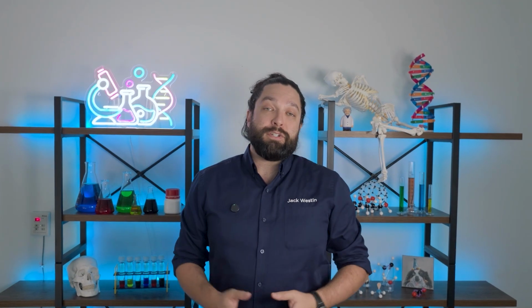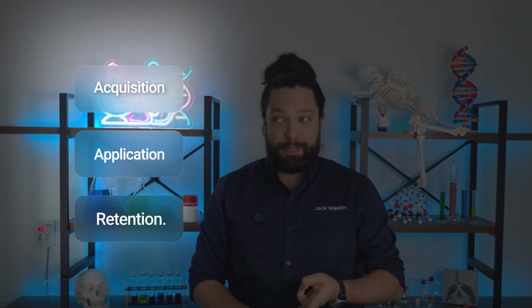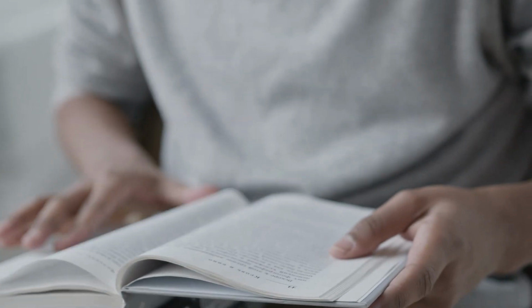The easiest way to understand MCAT resources is to divide them into three buckets. Okay, there's acquisition, there's application, and there's retention. That's it, right? So acquisition means learning something for the very first time. This is where you build the initial understanding of a topic.